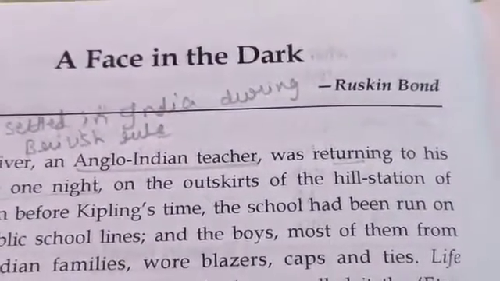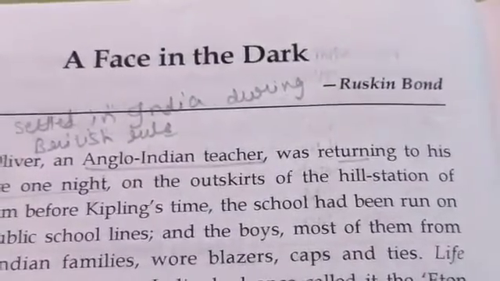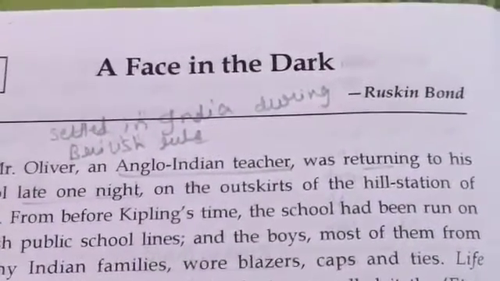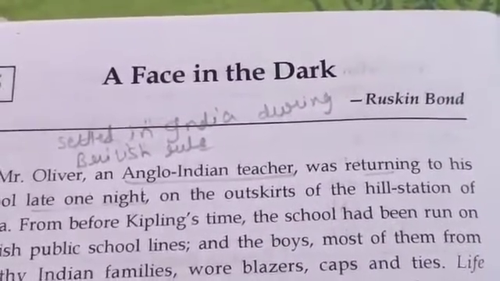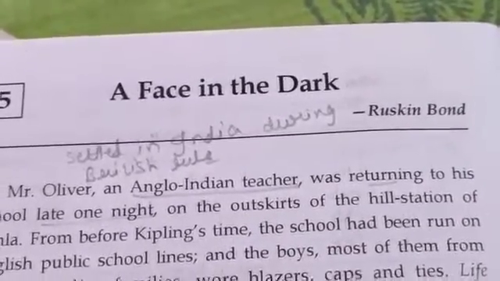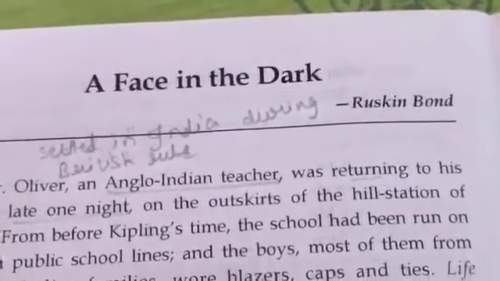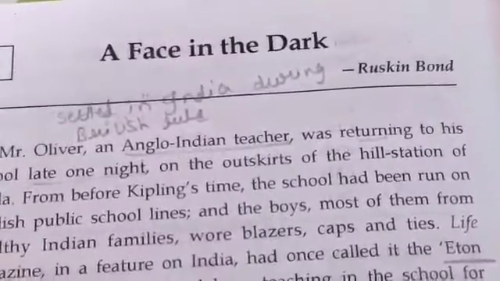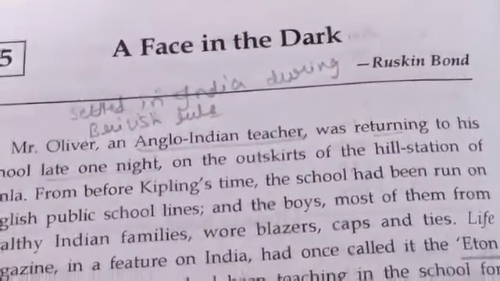Today I am going to discuss A Face in the Dark for Standard 9 by Ruskin Bond. Ruskin Bond, students, you are very familiar with this name because it is one of the most popular names among Indian authors, and Ruskin Bond is an Indian author of British descent. His amazing and prolific writings are popular with adults and children of all ages.